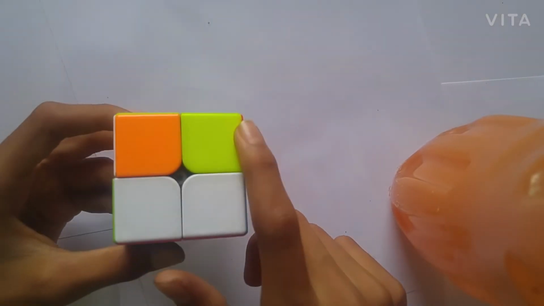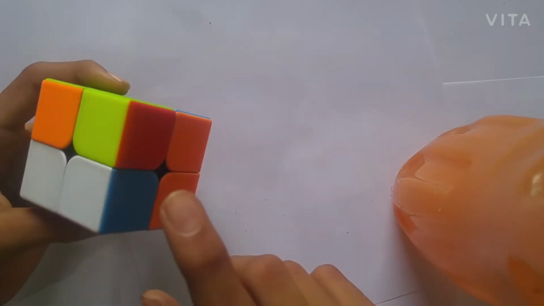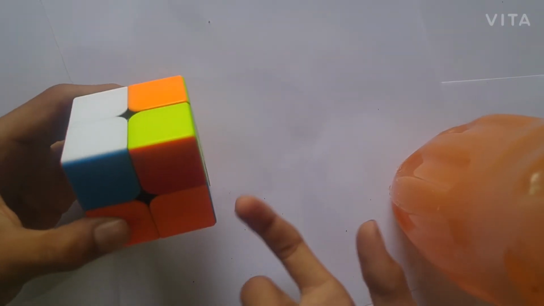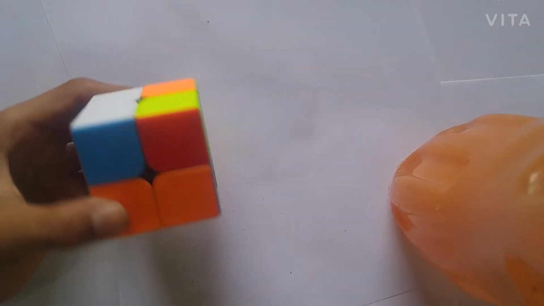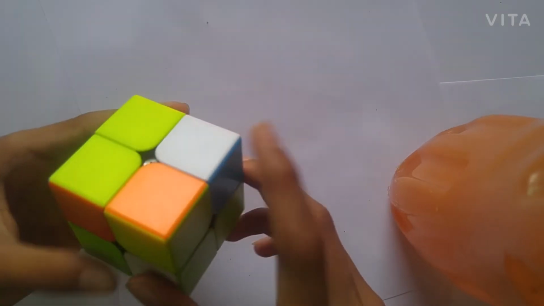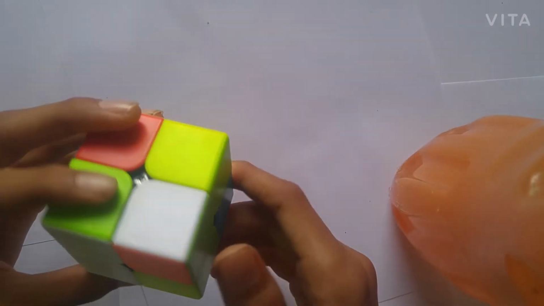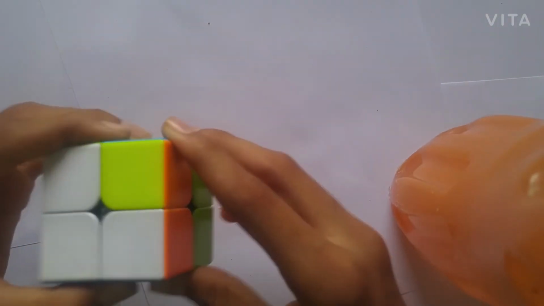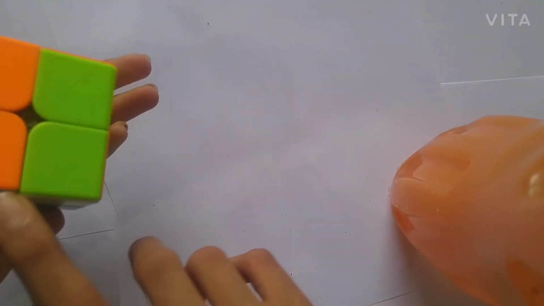Now here, this must be having orange, blue and white. How did I find out that it was orange? Of course, the opposite of red color is orange. So we'll be checking. Yeah, it's here only. So we'll just set that in its right spot. So we have it.